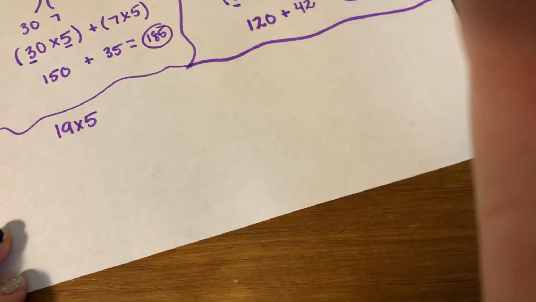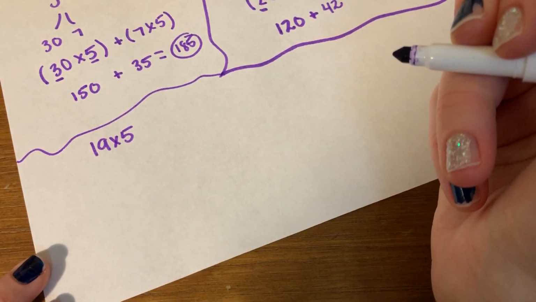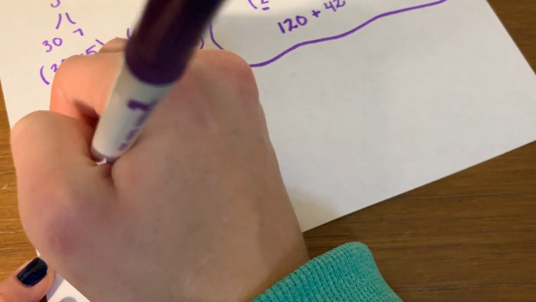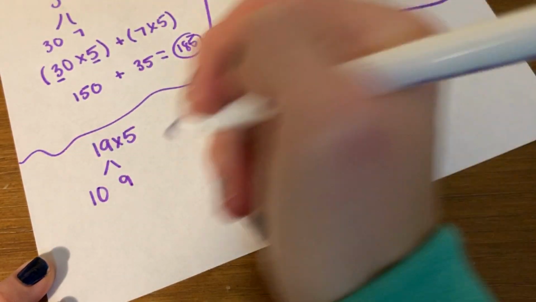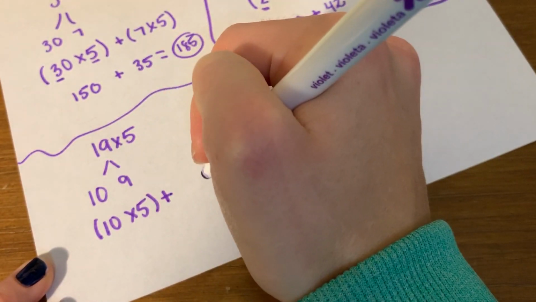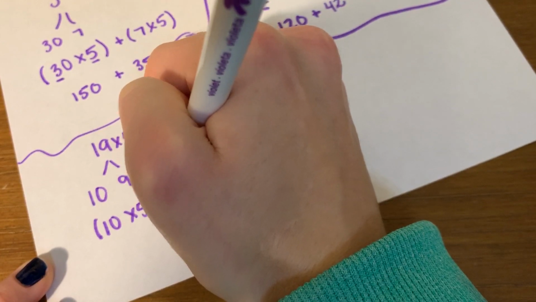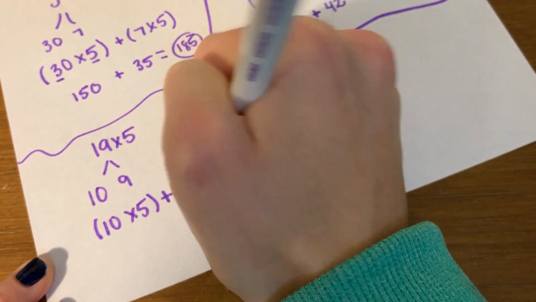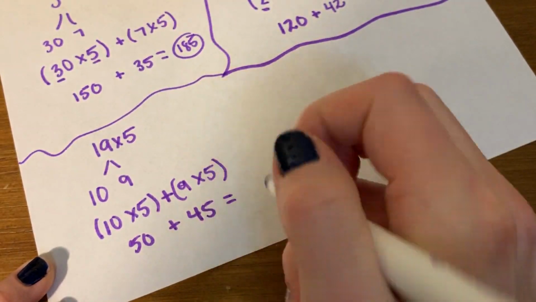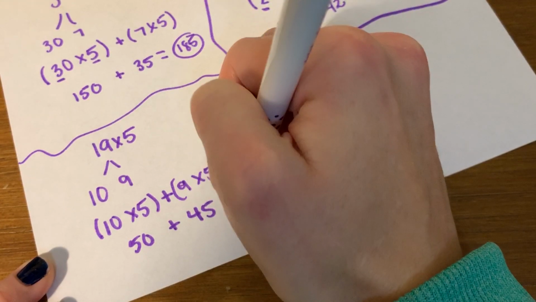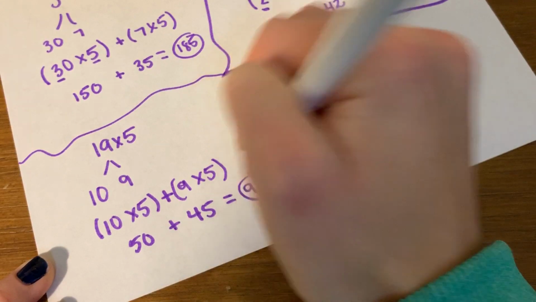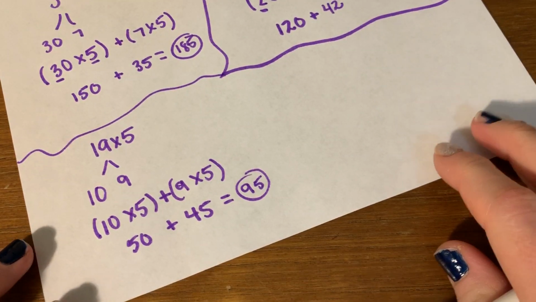So 19 times 5 tells us that we can split this into 10 and 9. 10 times 5 plus 9 times 5. 50 plus 45 gives me 95.